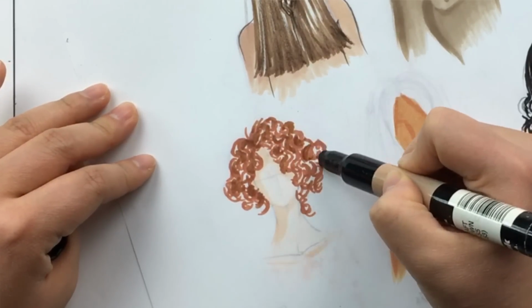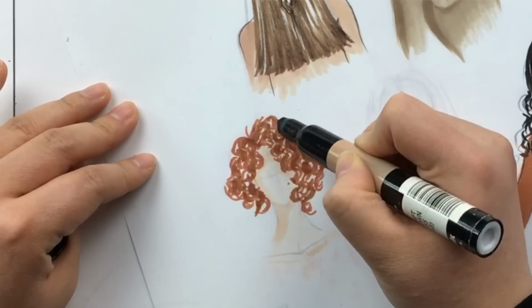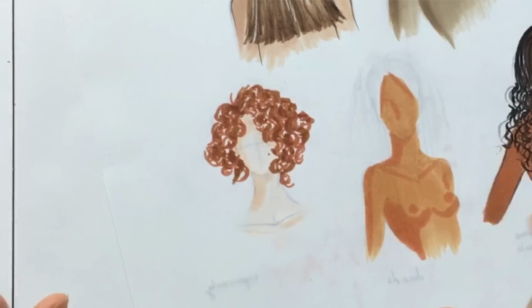So again, these colors that are similar to each other, they're creating depth and defining the shapes. In this case, defining the curls, kind of minimizing the white space while still allowing some to be there so that it looks like there are bits of highlights just sprinkled all across the curly hair.